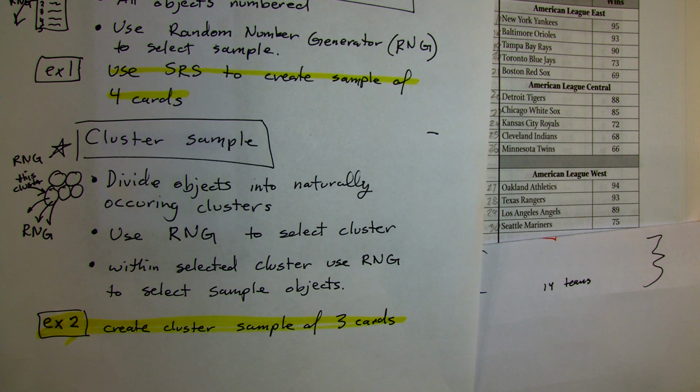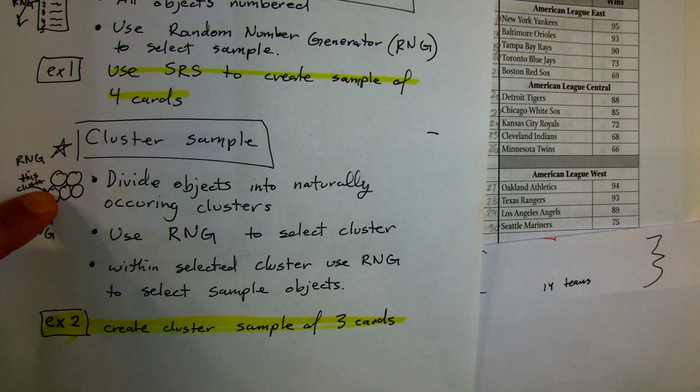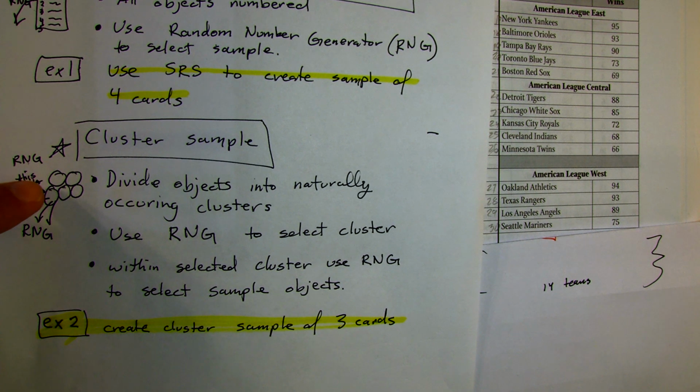All right. So it's kind of like this. You cluster them on naturally occurring characteristics, and then you use a random number generator to pick which cluster. Okay, this cluster. Then you use a random number generator to pull out one item. Yeah, just from that grouping. All right, this is going to be interesting because we don't have 14 teams like that.